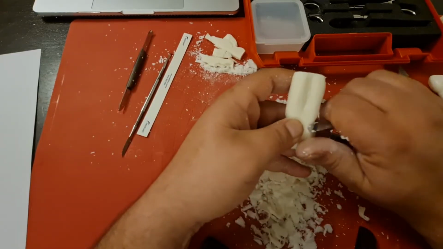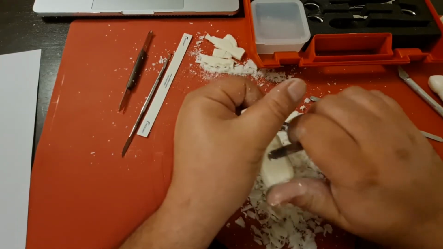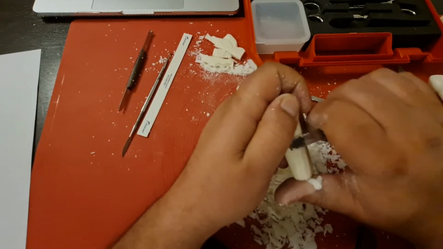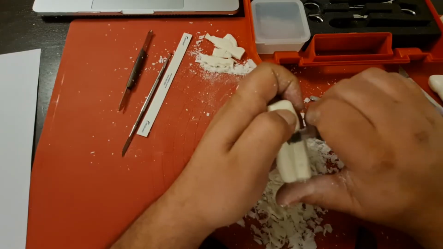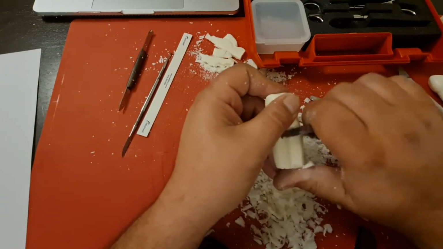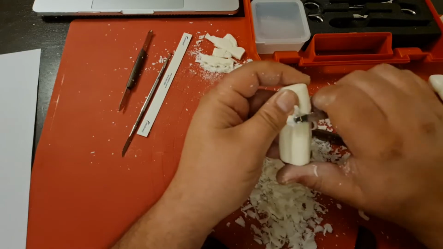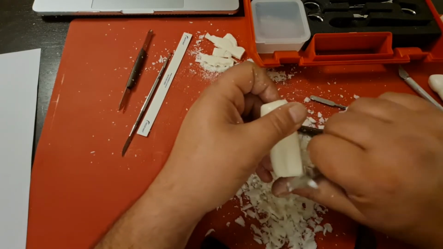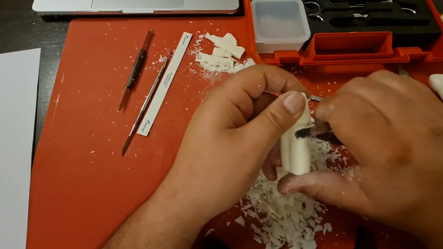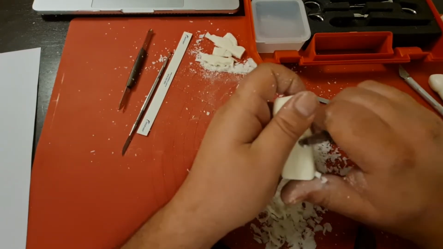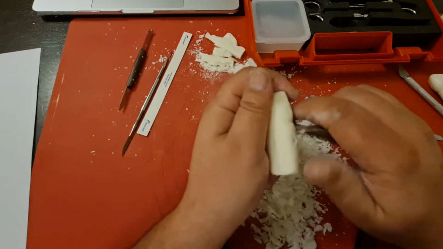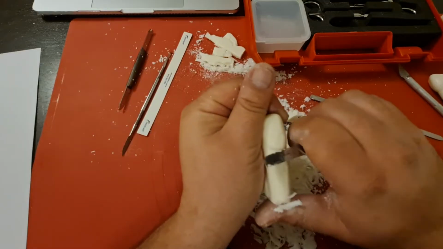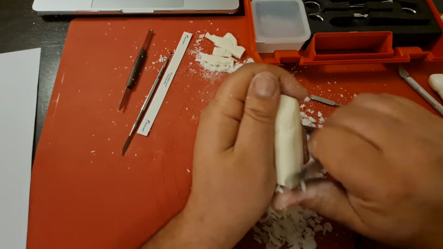Please remember the bifurcation area. Bifurcation means the area where the roots are splitting. If there are 3 roots, we call the splitting zone the trifurcation area, but if we have 2 roots, we call it bifurcation.